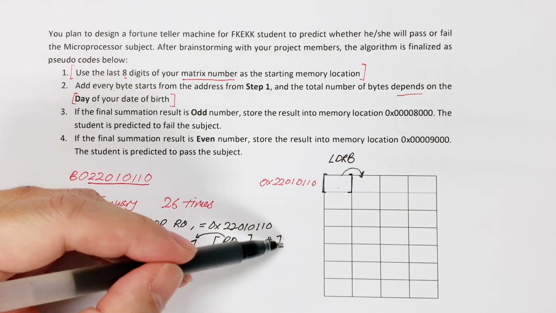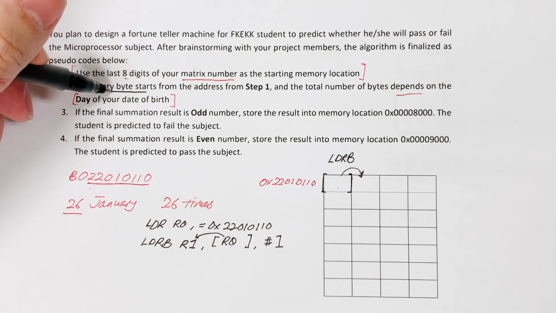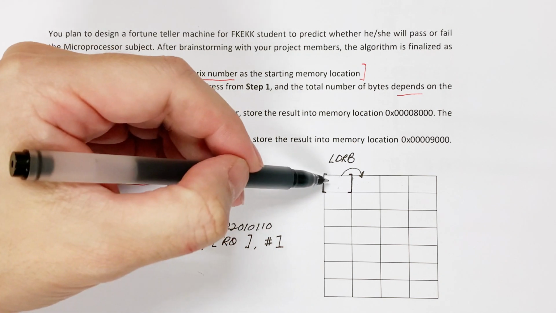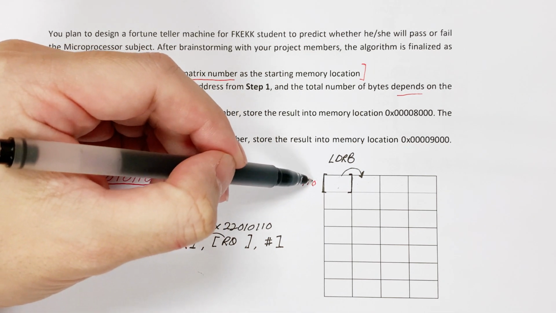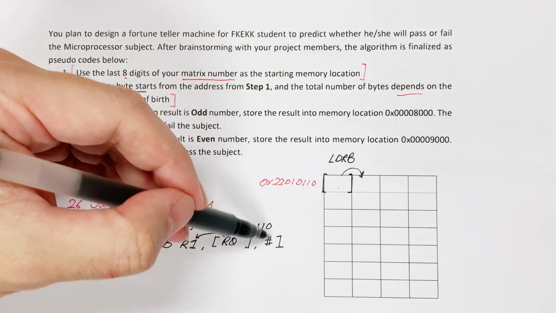The reason why this has to be increased by 1 is that you only need to fetch bytes from the memory location instead of 4 bytes. So our address starts with 0, so the next address is supposed to be 1. That's why we have to increase by 1.